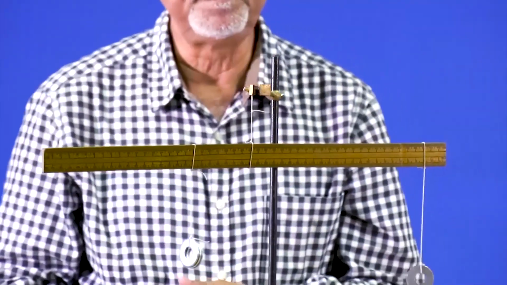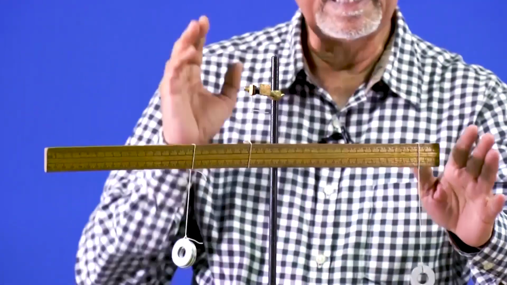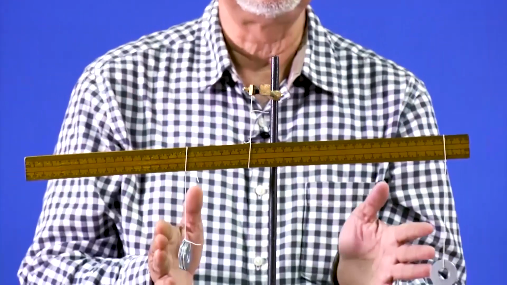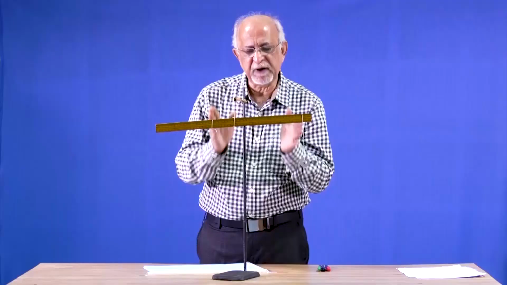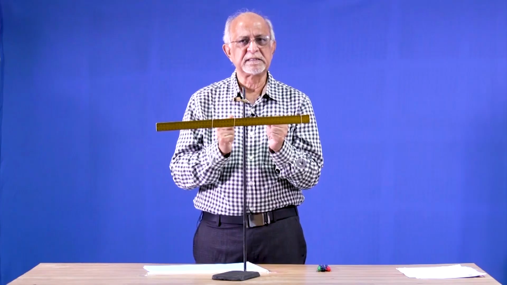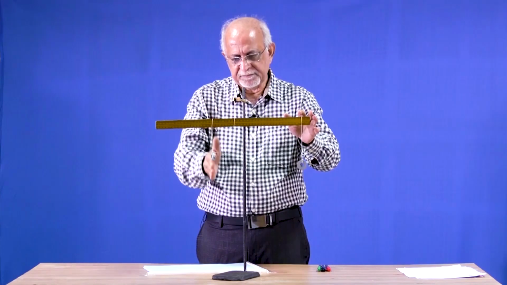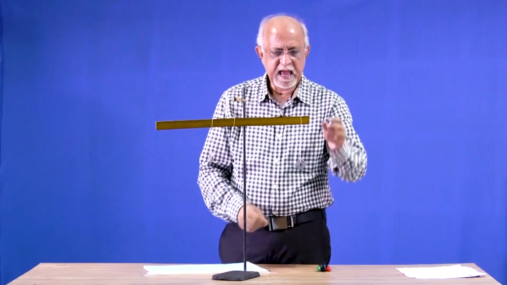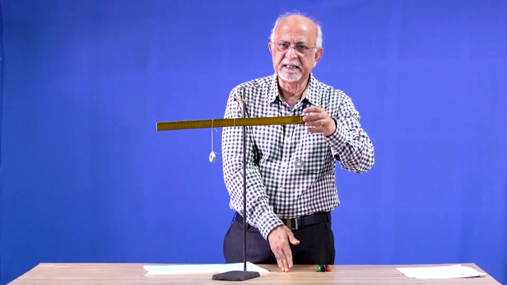How does it happen? This happens because what we are balancing here are not the weights of the rings. These weights are forces acting on this side, and this weight is also acting on this side.